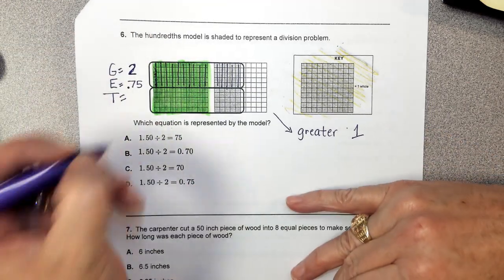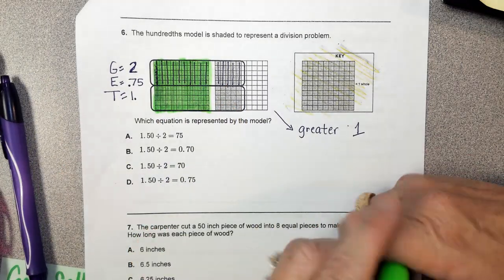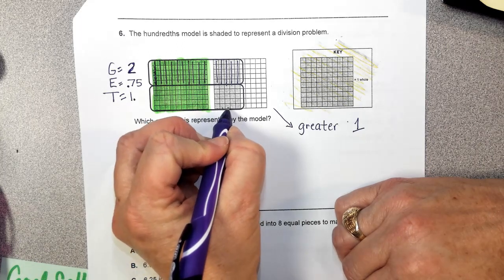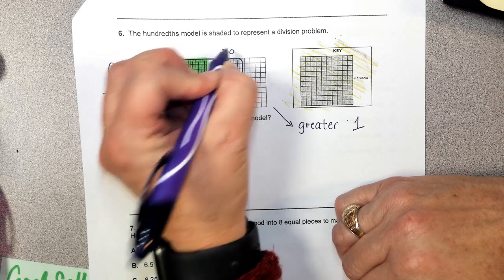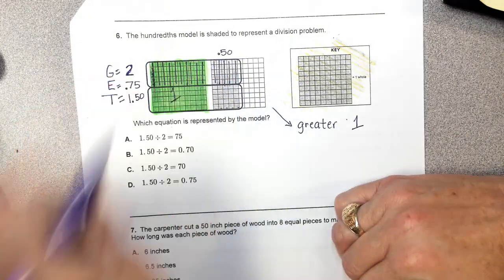So I'm going to go ahead and say, well, we have one whole. And what part of this second model is full? So we have 10, 20, 30, 40, 50. We have 50 hundredths. So we have 1 and 50 hundredths.